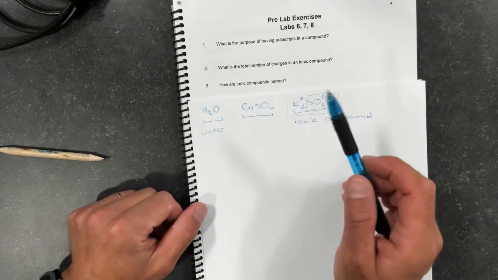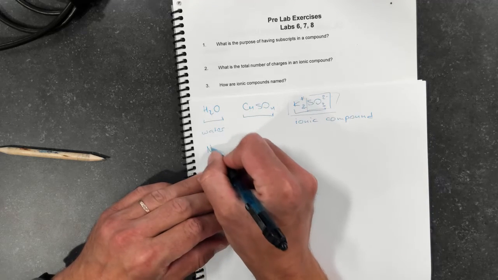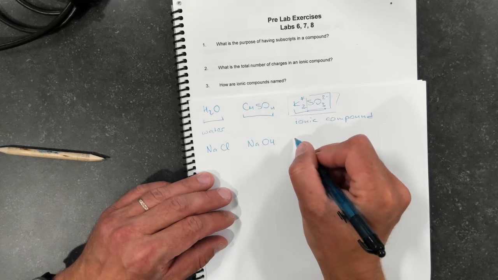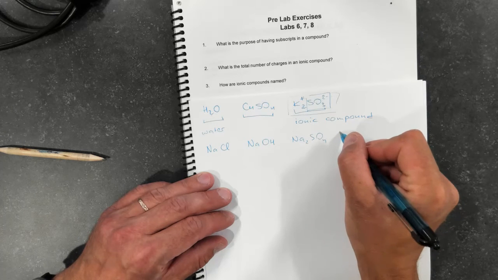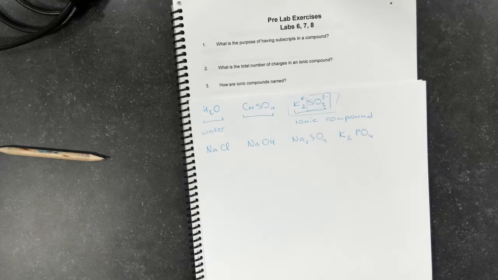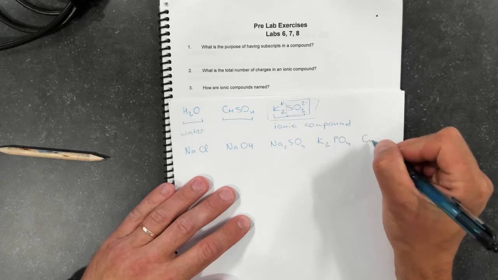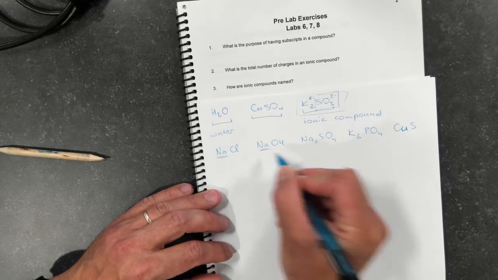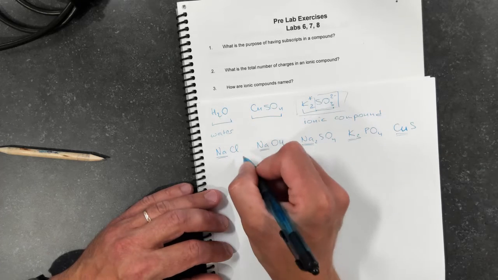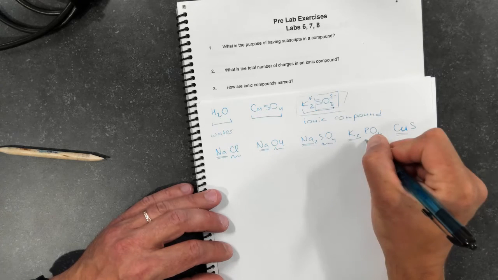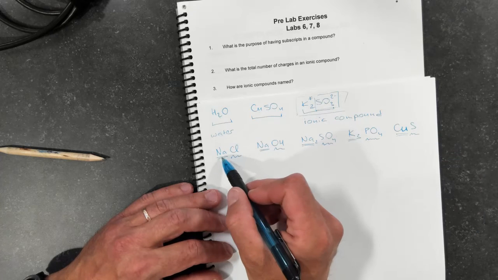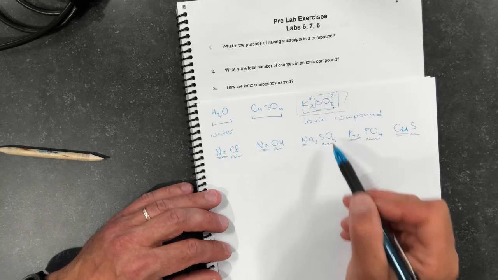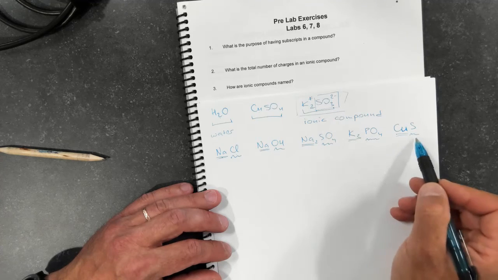So the naming of ionic compounds. In ionic compounds, and I'm going to give some examples, like these 3 that I illustrate here, and I'm going to throw in one more, you need to identify a cation and an anion. So these are cations, and these are anions. And you name it, first you name the cation, sodium, and then the anion. In this case it's chloride, sodium hydroxide, sodium sulfate, potassium phosphate, copper sulfide.